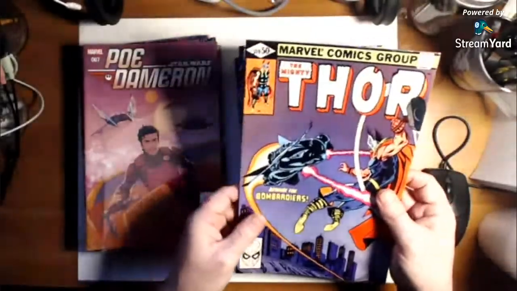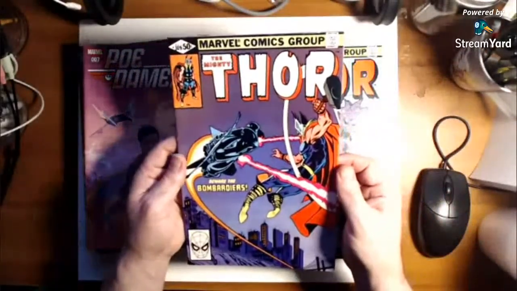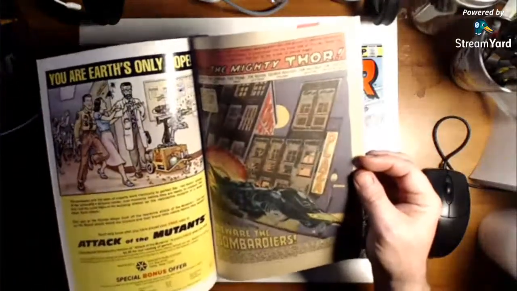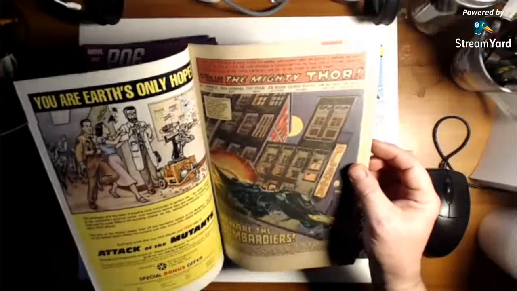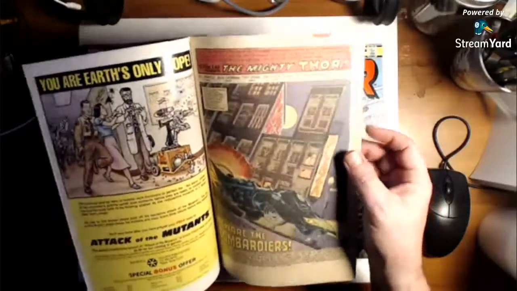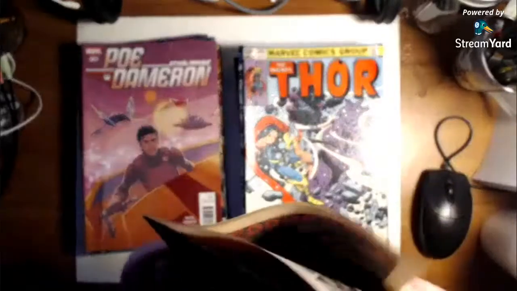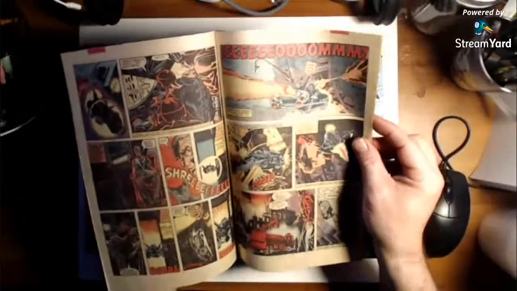I love Poe Dameron. You got a classic Thor, issue number 309. This is from, let's see, 1981. I like that splash page. Holy crap. Guess who the artist is? I can't. All right, wait a minute. Let me open it up and give me a good page.